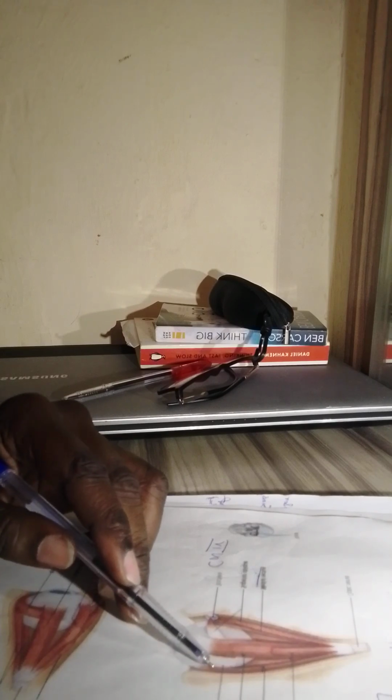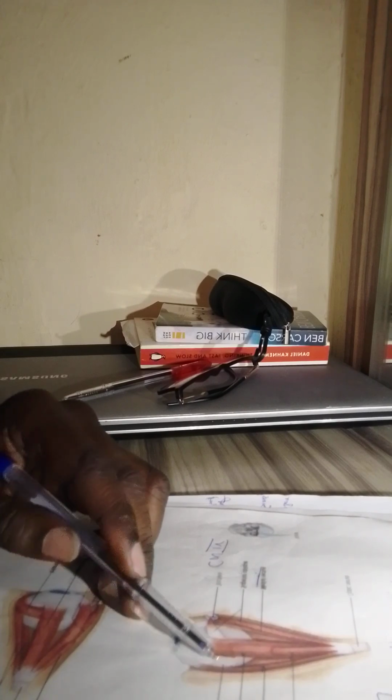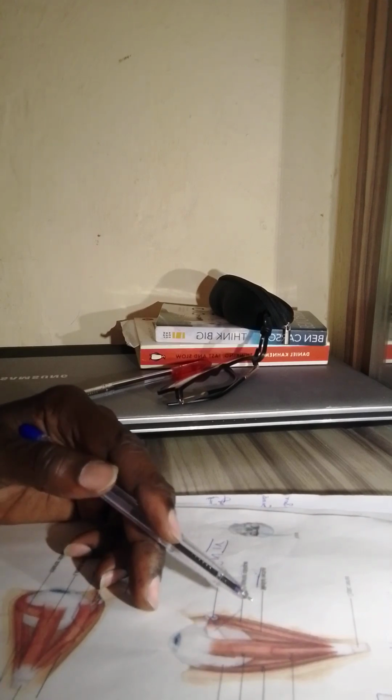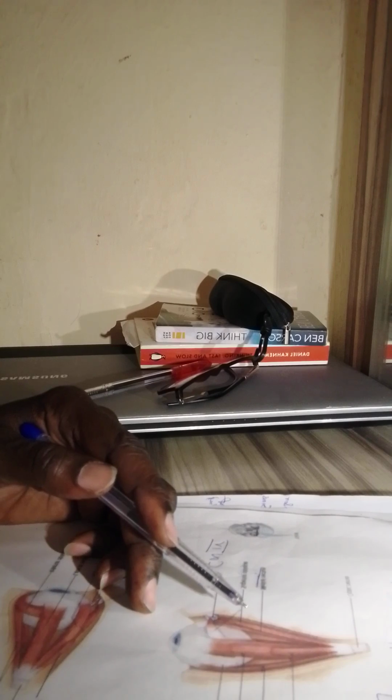It's responsible for elevation and abduction: when you elevate the eye and move it away from the midline or the nose.